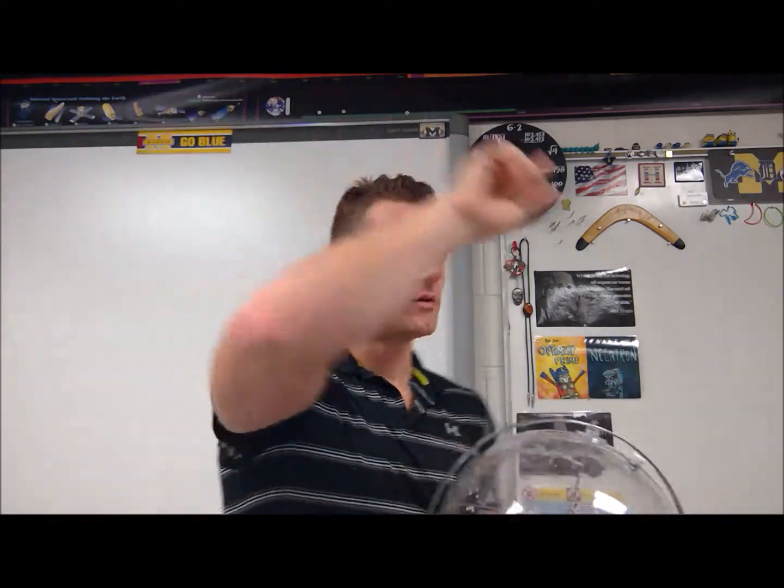The zenith, that's the point directly above your head. Any observer, no matter where you're at, is going to have a different zenith because they're going to have a different spot directly above their head. Meridian, that's the line from the North Pole to the South Pole that passes directly over your head. It goes through the zenith.